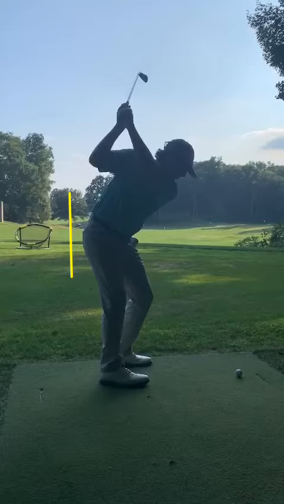He's also restricted his turn. At the top of his backswing, his hips are not turned nearly enough away from the target. His shoulders, we can't really see from down the line, but from face on, are turned maybe 45 degrees, when those shoulders for a young, flexible, athletic guy like Alex should be closer to 90 degrees away.